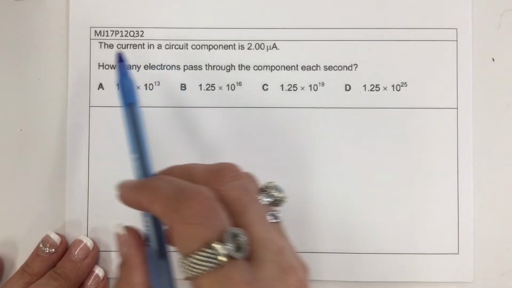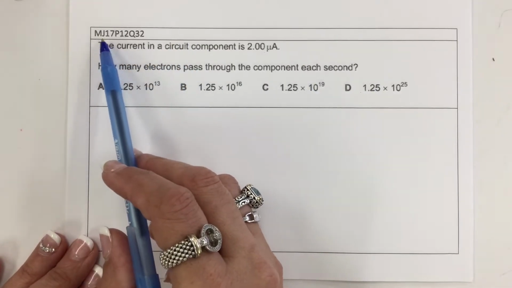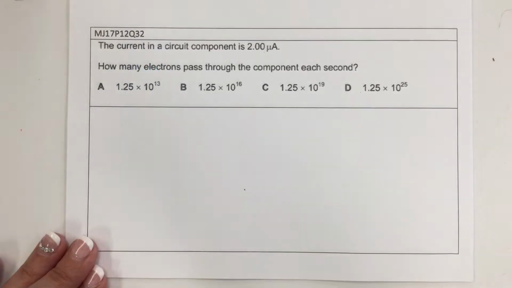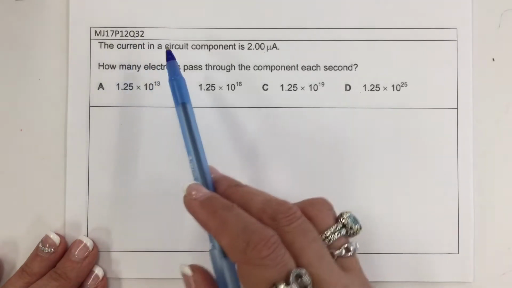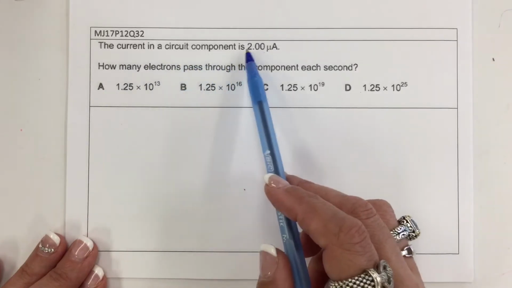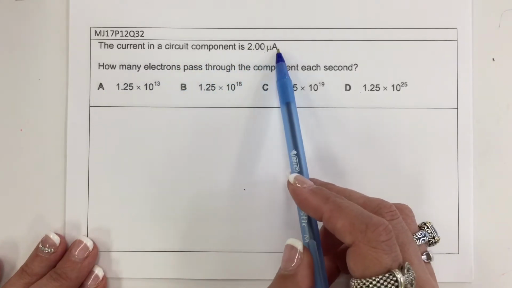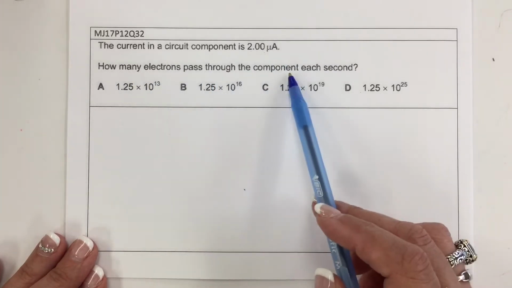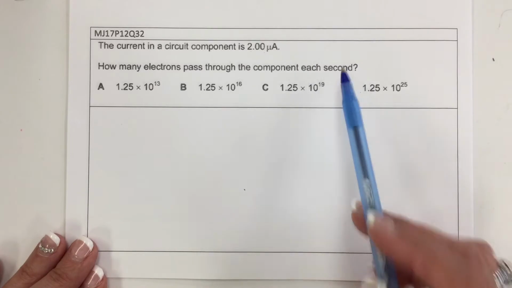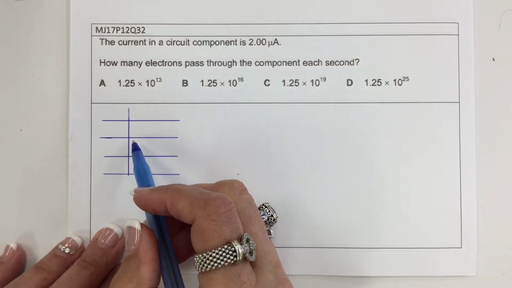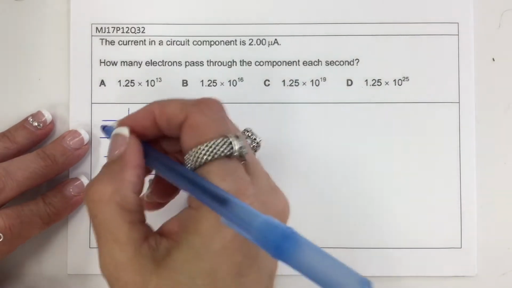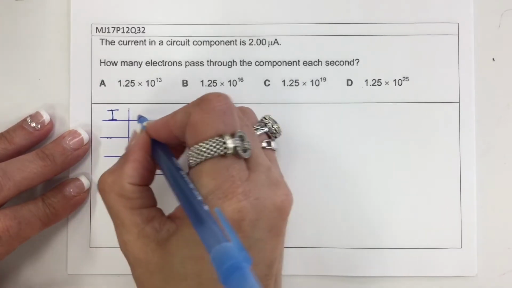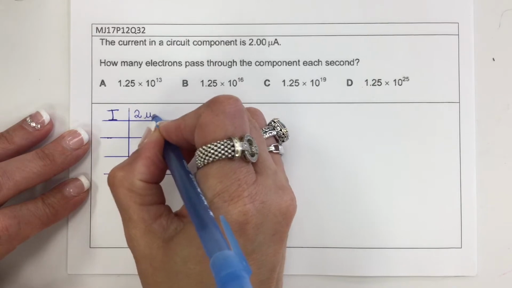This next question is from May-June 2017, paper 12, question 32. The current in a circuit component is 2 microamps. How many electrons pass through the component each second? This is a data table, and my first one here is current. My first variable is 2 microamps.